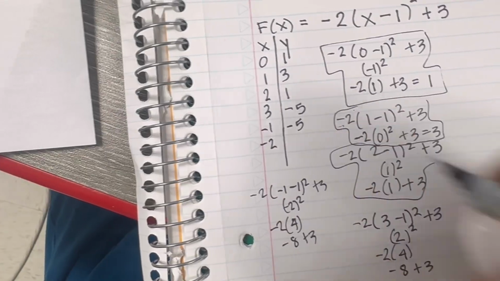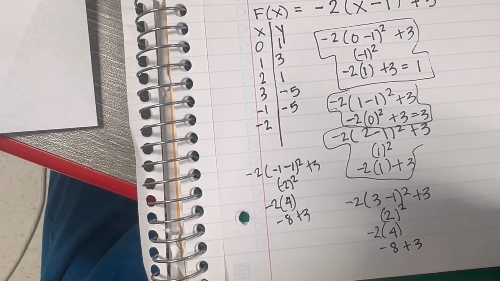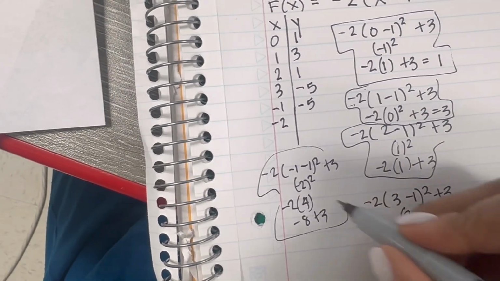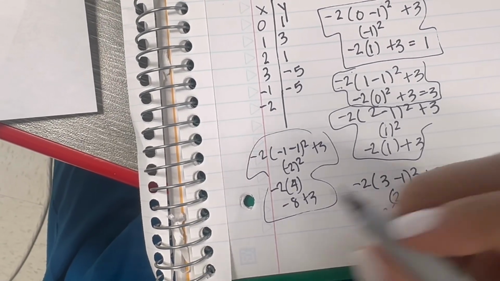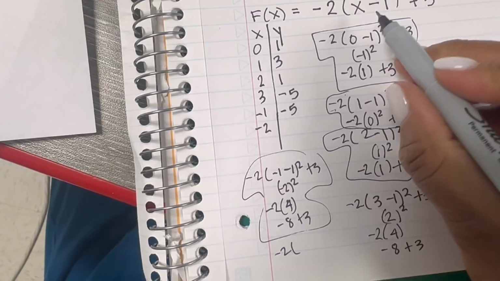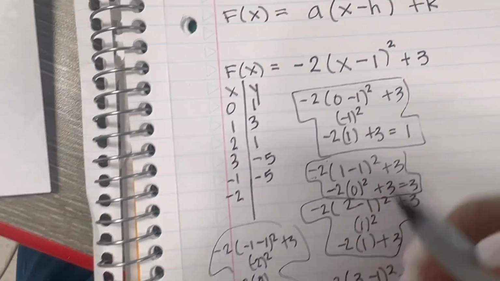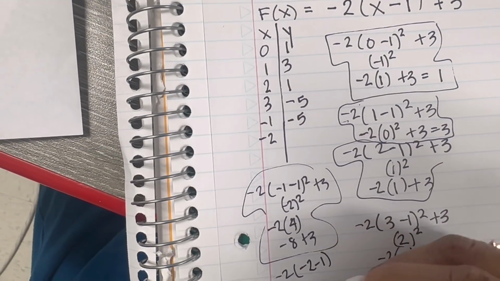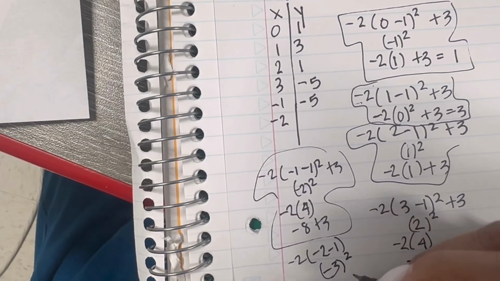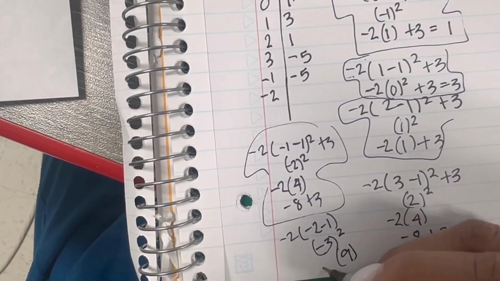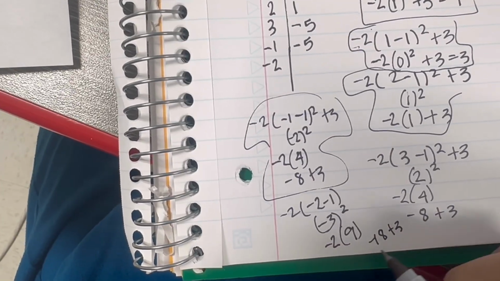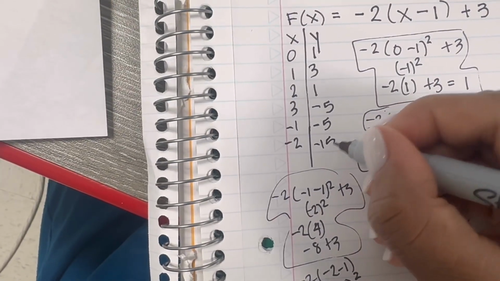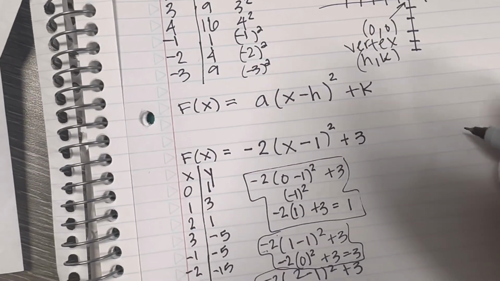Let's try negative 2. Negative 2 minus 1 is negative 3. Negative 3 squared is 9. 9 times negative 2 is negative 18. Plus 3 is negative 15. I think we might have enough numbers. Let's try it out.